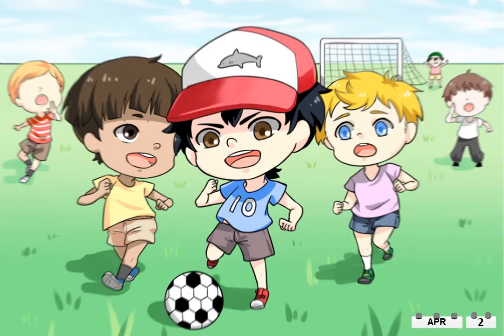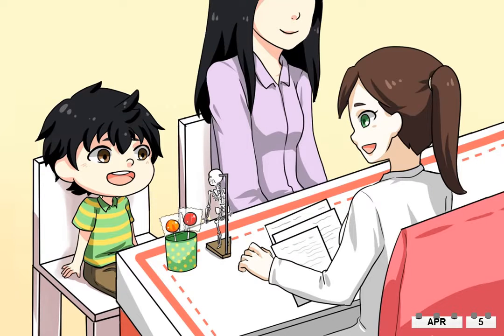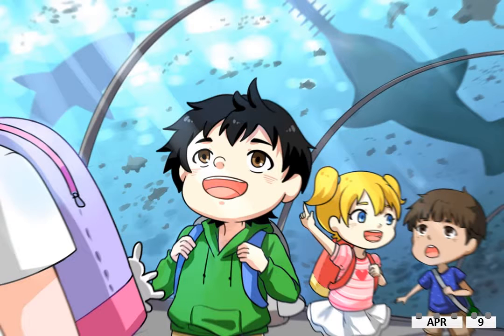For the most part, Max is able to do the things a normal child does. He plays with his friends, he goes to school. He does need to attend a yearly follow-up visit with his doctor, but then is back to his usual activities, including a school field trip to the aquarium.